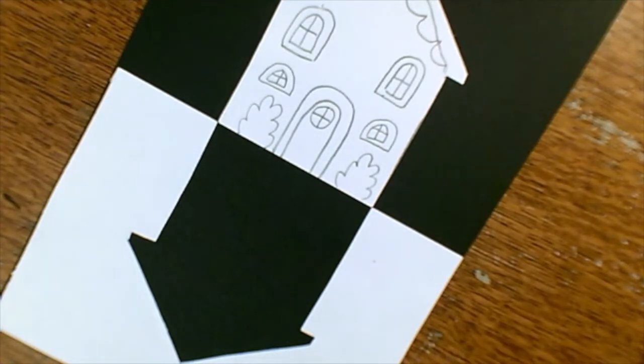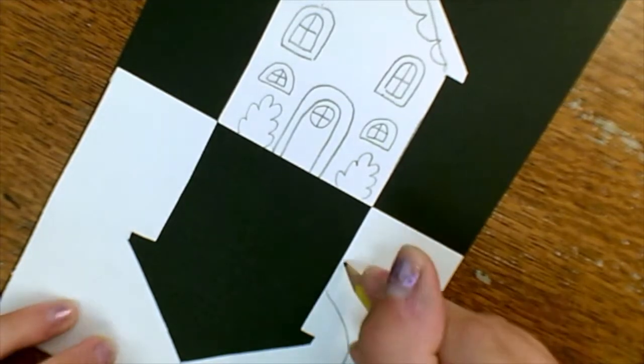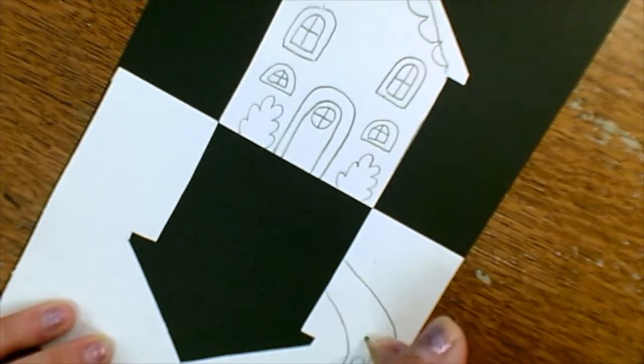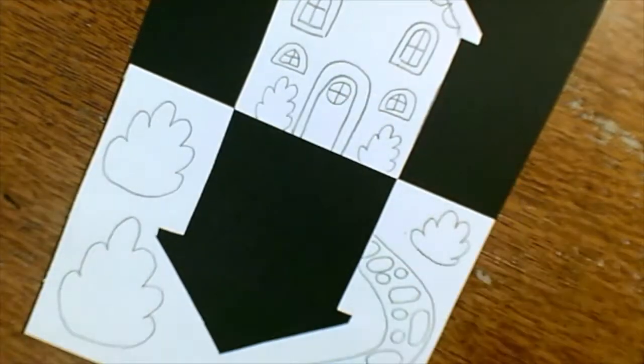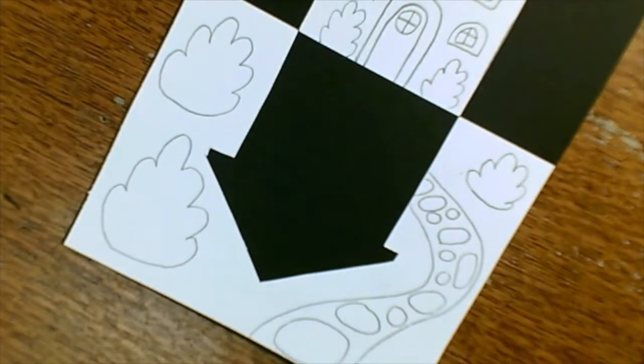And thinking about what I'm going to add in the bottom, maybe a pathway, some bushes. If you want it to be fall, you could add some pumpkins in there. Whatever you want to add in your front yard. But just don't draw anything inside the negative shape, because that's the shadow that's casting over the yard.